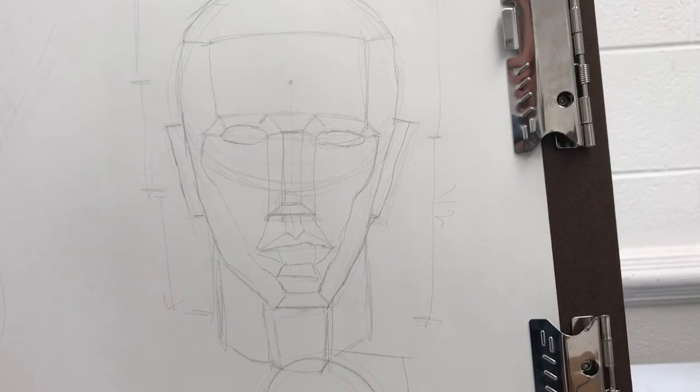So, if I were shading this, ideally, man, if I had a white pencil, let me just check that out. I think I do.